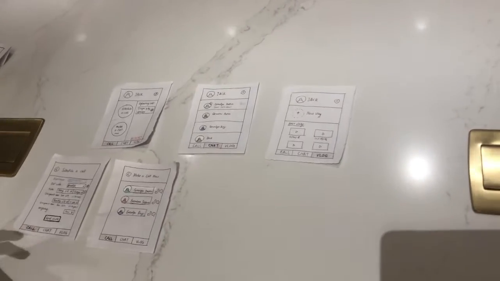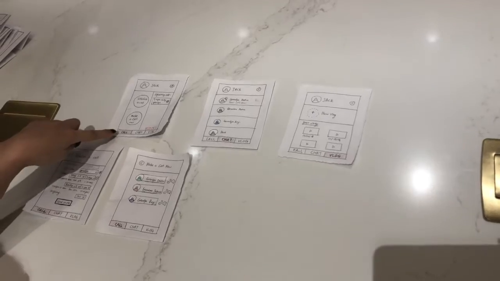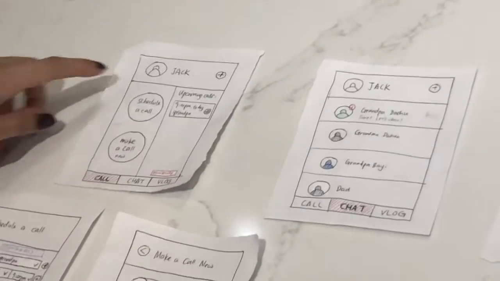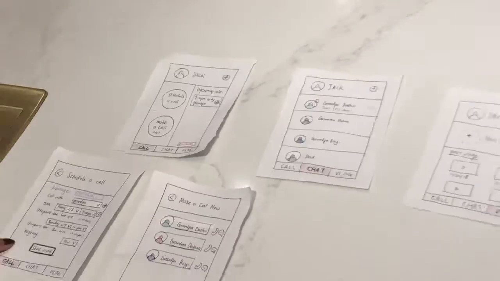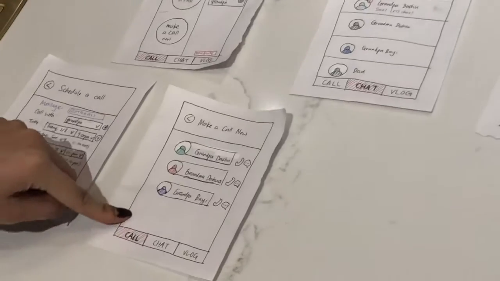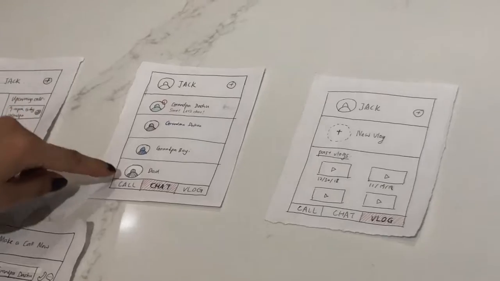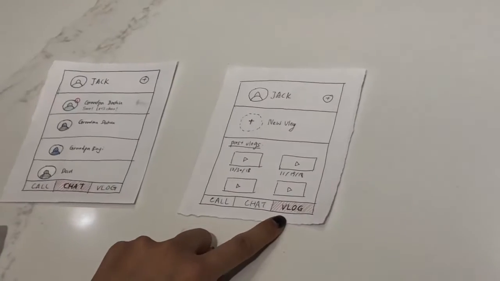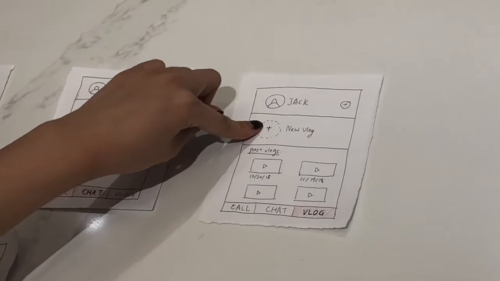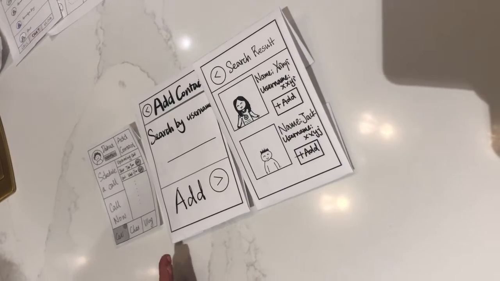A view of the grandchildren's version of the app. At the bottom, there are 3 navigations: call, chat, as well as vlog. On the call page, the user can schedule a call or make a call now. On the chat page, there's a list of contacts the person can chat with. And on the vlog page, grandchildren can either upload new vlogs or view their past vlogs. This is the specific feature for adding contact.